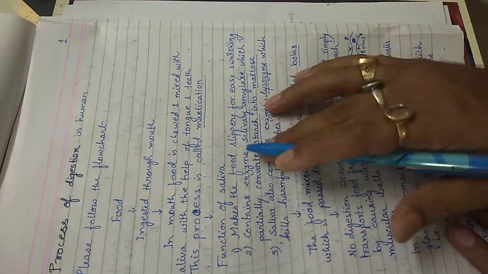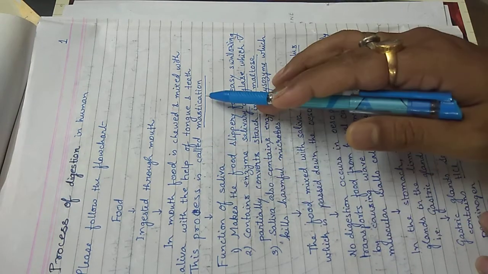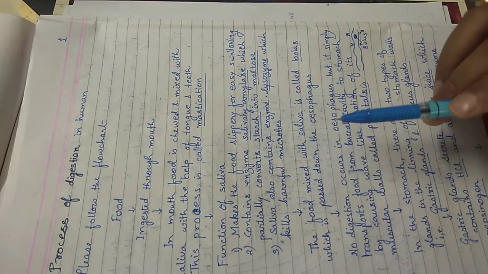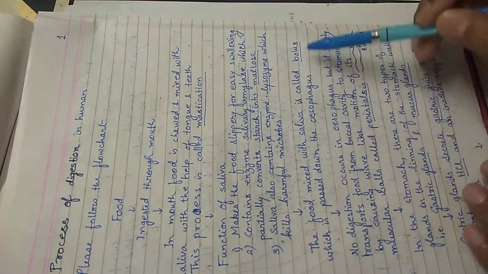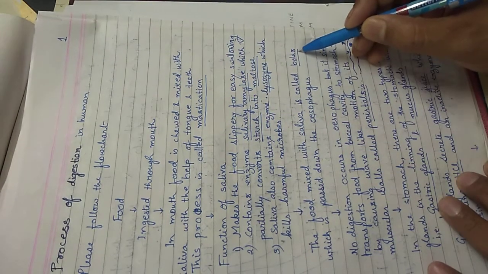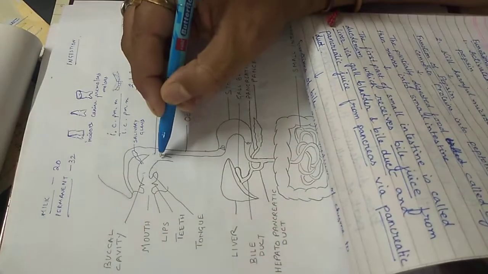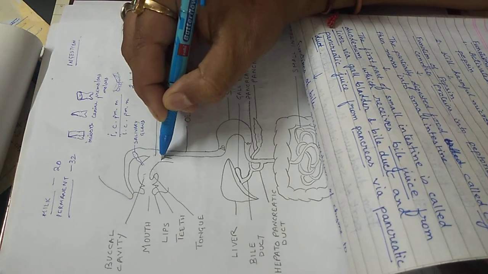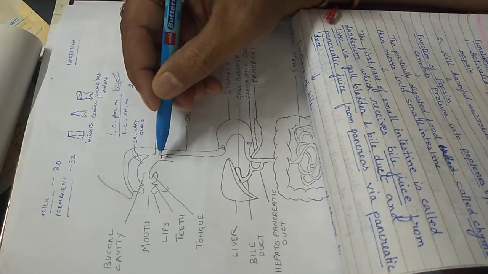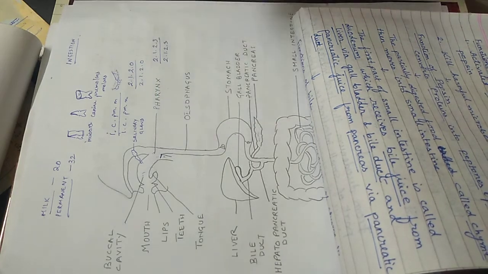Now what happens after that? This process of mixing the food with the saliva is called mastication. So when the saliva gets mixed with the food, it forms some ball-like structure, and that ball-like structure is called bolus, and this bolus is passed down. There is a partition here, a kind of covering which is called epiglottis, which will prevent the food from entering into your windpipe. So the food will be pushed down the food pipe, that is the esophagus.